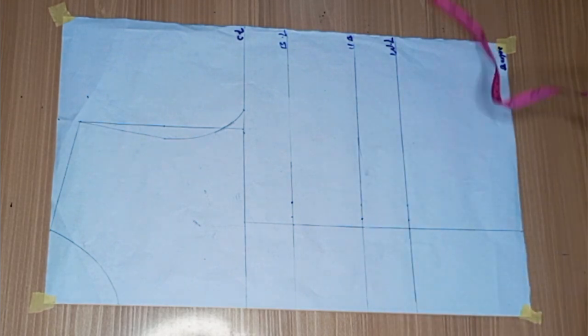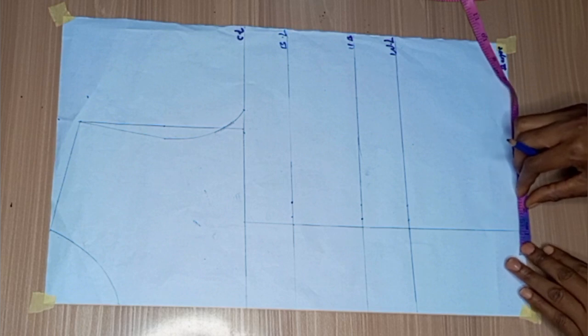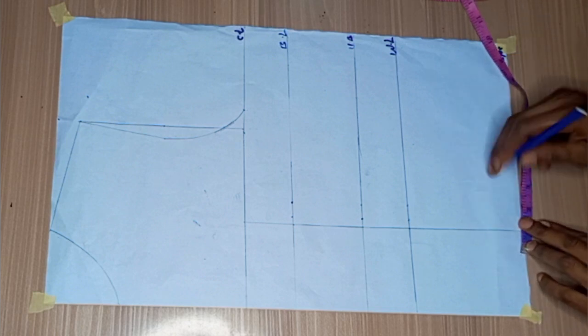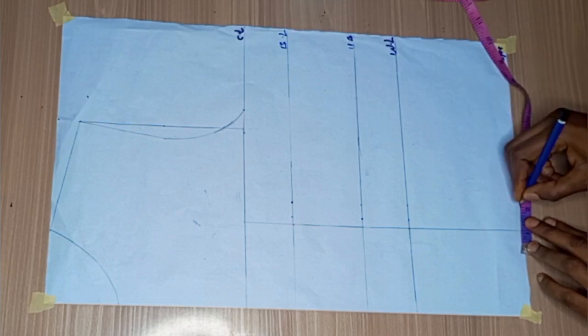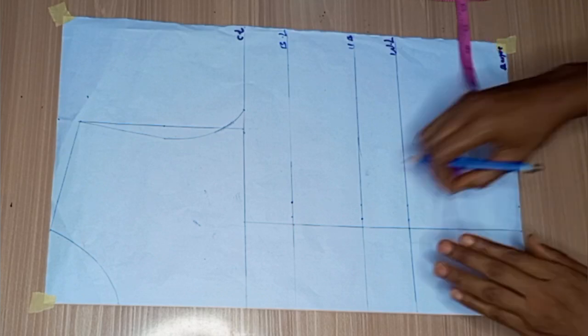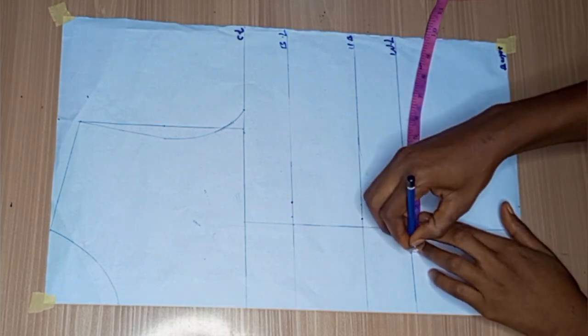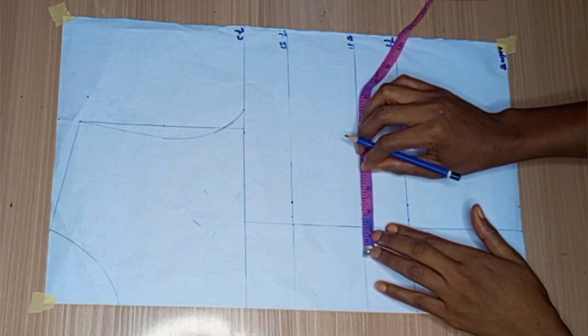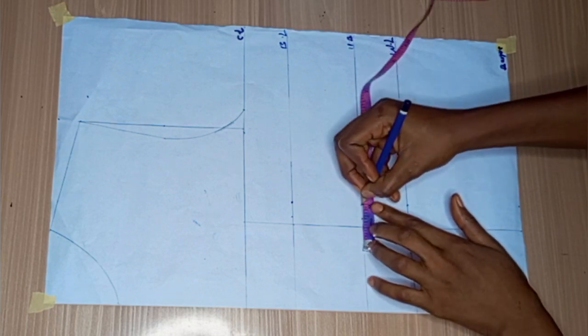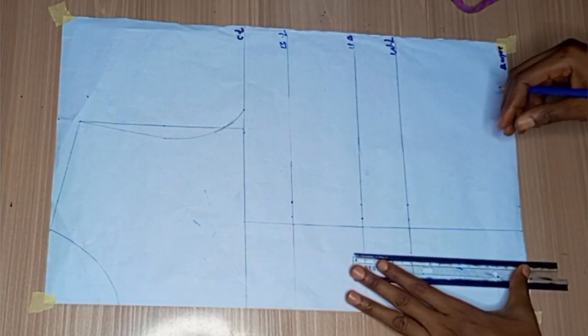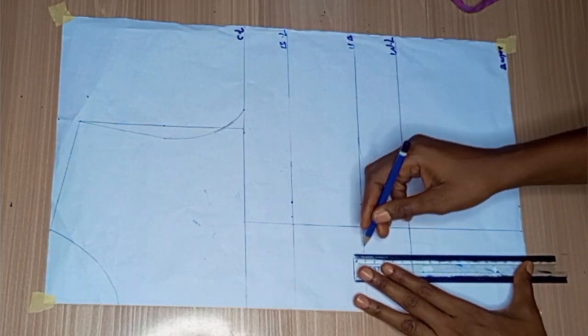Then I'm going to mark 1 inch on both sides of this line, on the Basque length, on the under bust, and then on the waistline. I'm going to mark 1 inch on both sides of the line. But if you are a plus size, if your bust is big, you can mark 1.5 inches, right? So I'm going to mark it all the way to the under bust line. Then I'm going to connect these points together with a straight line.